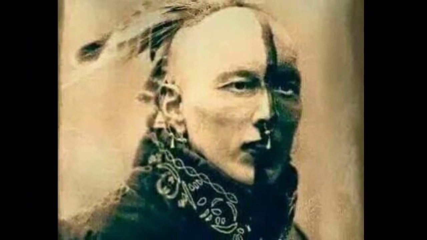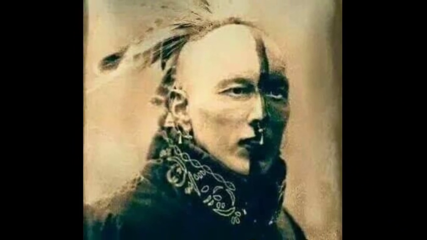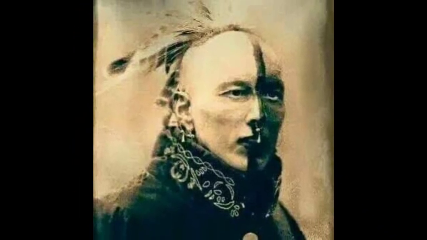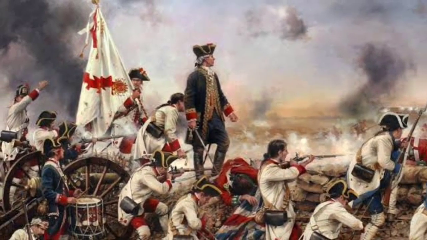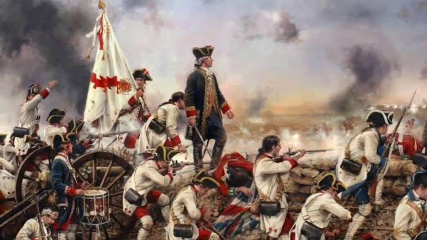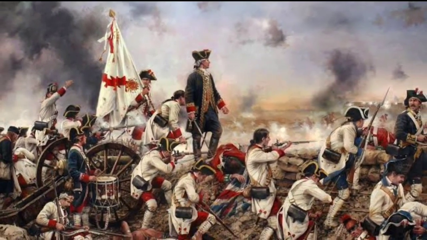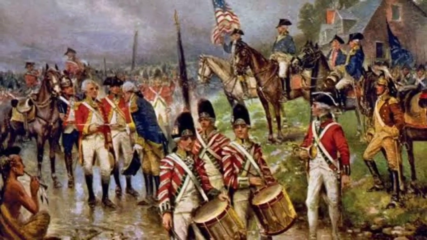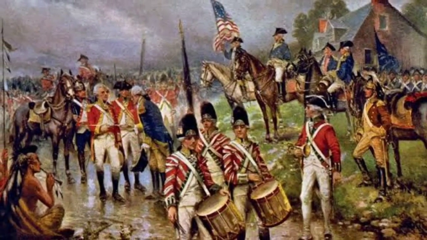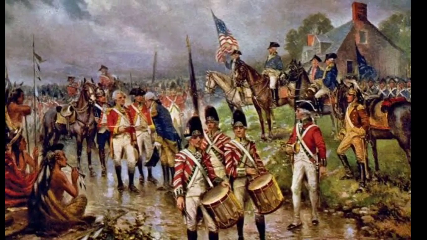The Cherokee Nation, a brief overview. Before the American Revolution, the Cherokee Nation was a powerful and influential group with a sophisticated social structure, established towns, and extensive trade networks. Their territory spanned parts of present-day North Carolina, South Carolina, Georgia, Alabama, and Tennessee. The Cherokee had long-standing relationships with both British colonists and French traders, which influenced their stance during the Revolutionary War.